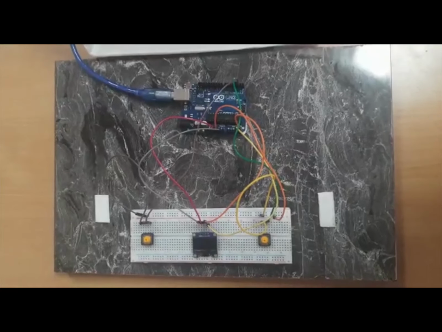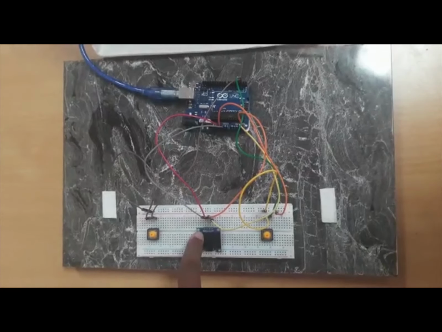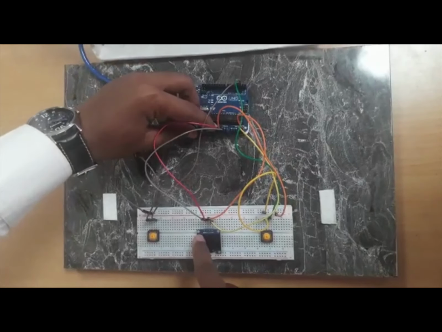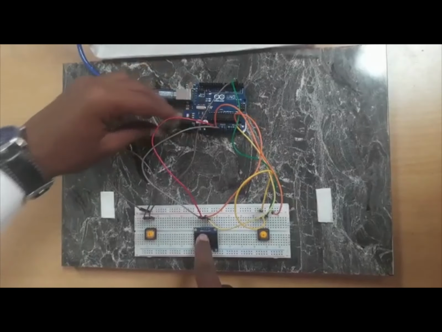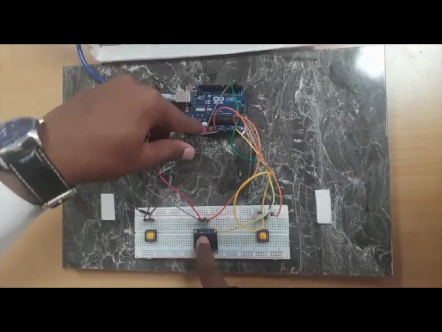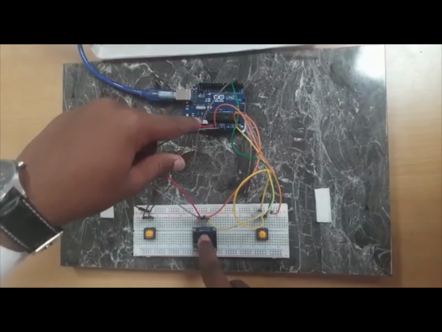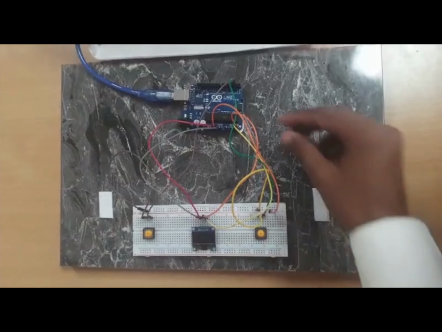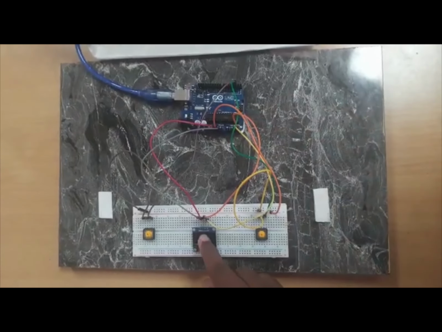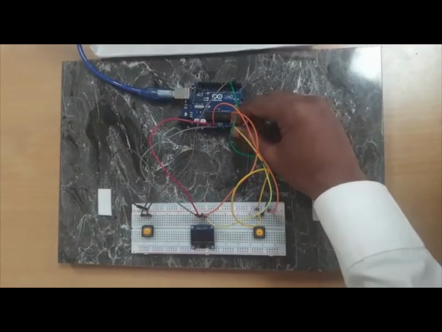So coming to the connections, the GND of the OLED display is connected to the ground pin of Arduino Uno, and the VCC of the OLED display is connected to the 5 volts of the Arduino Uno, and the SCL is connected to the analog pin A5 of Arduino Uno, and SDA is connected to the A4 analog pin of Arduino Uno.